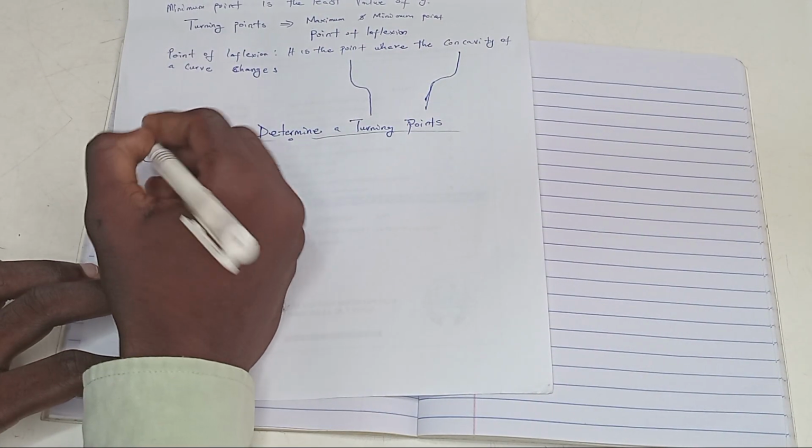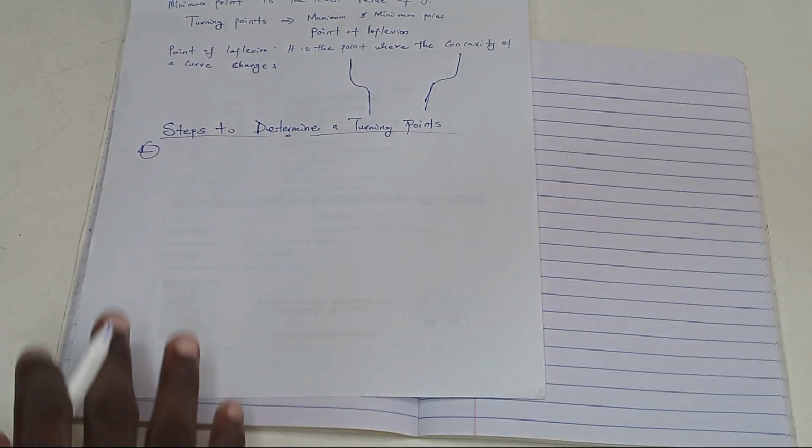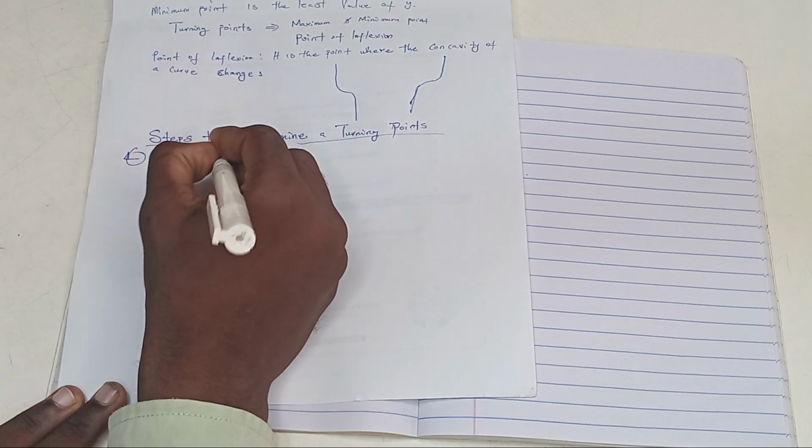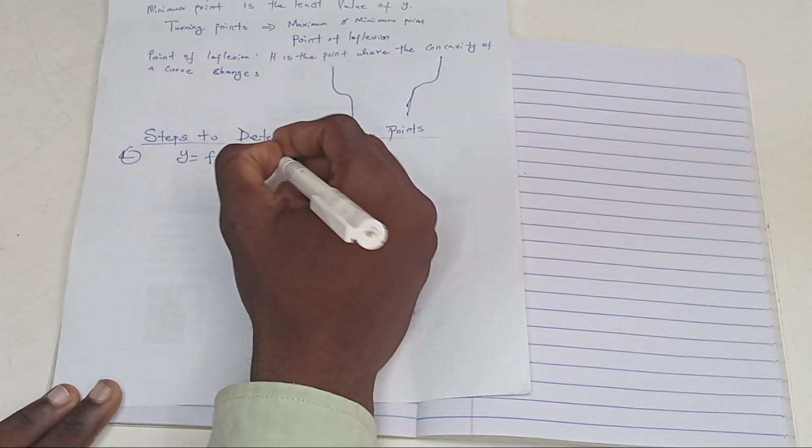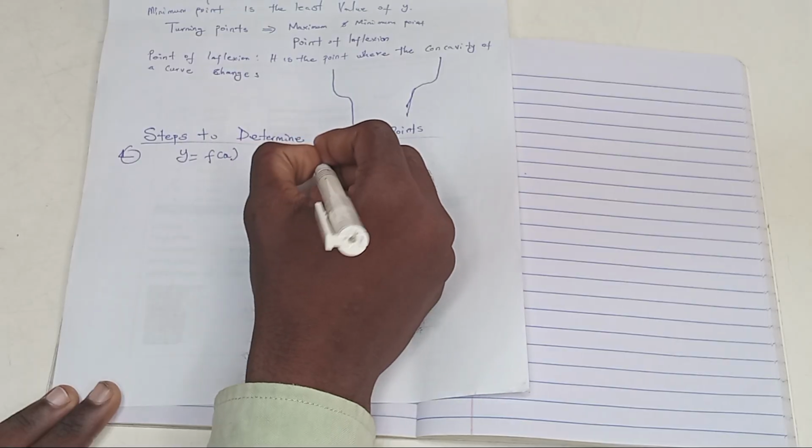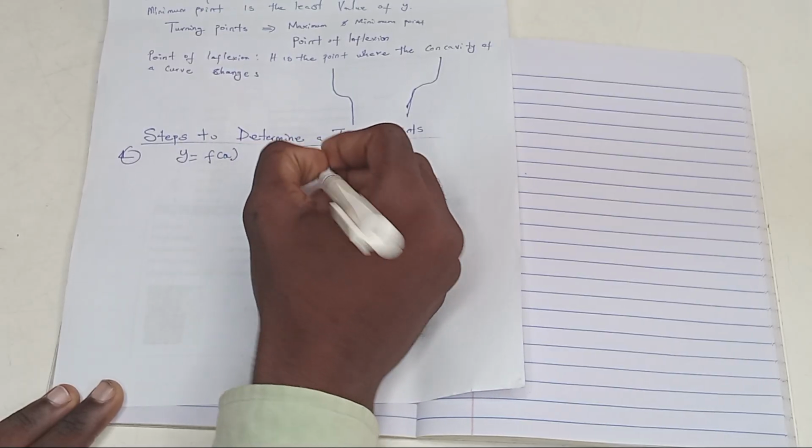Number one, for any polynomial, if you are given the function y equals a function of x, you find what? Find dy/dx immediately.